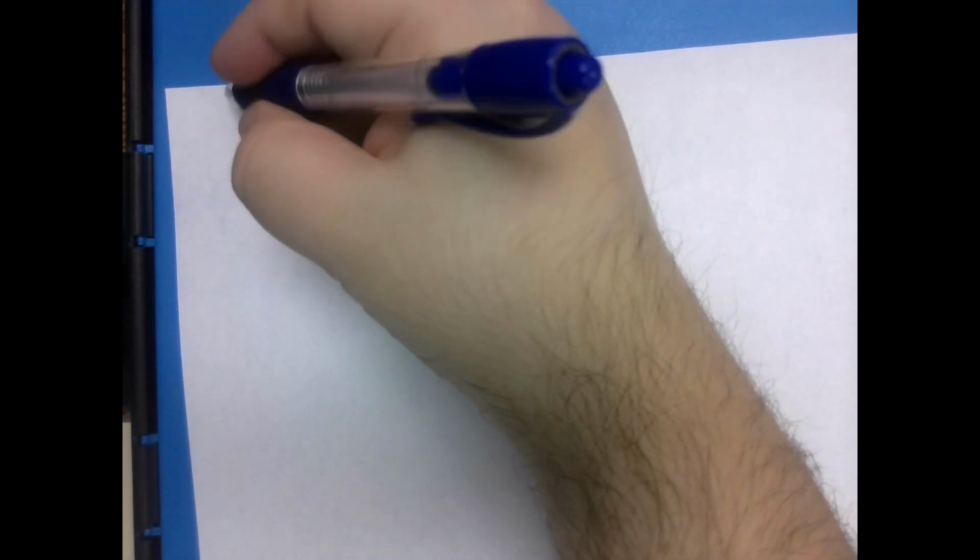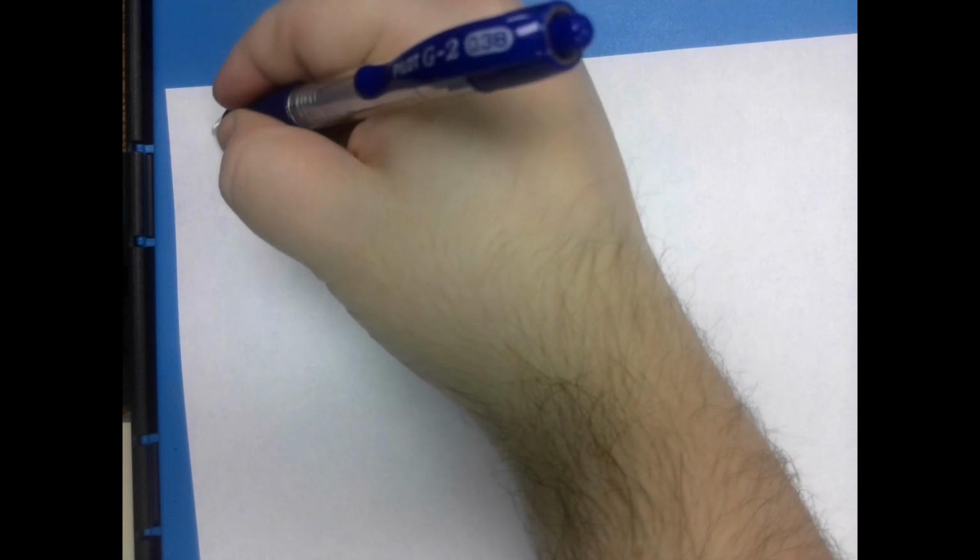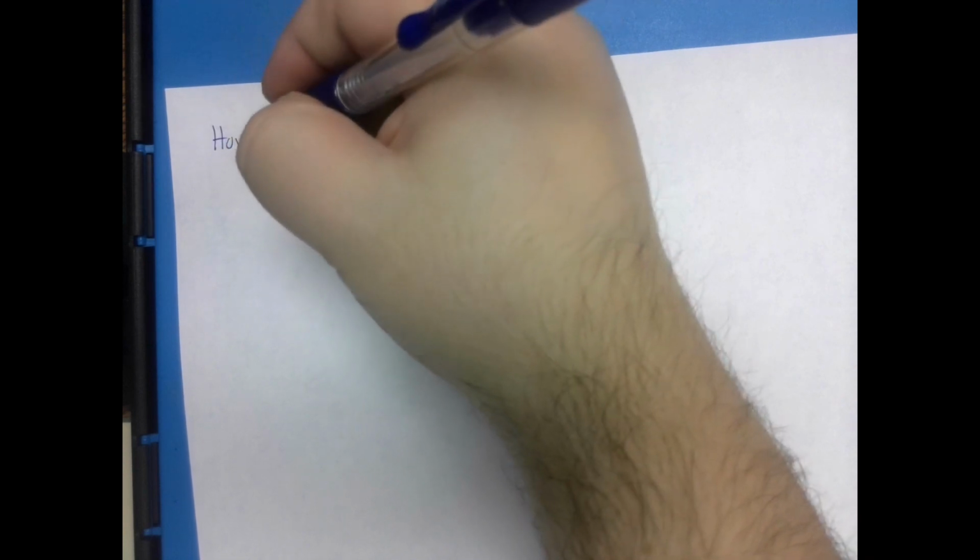So, I'll tell you the values, we'll use the values on this. We begin by using a table.